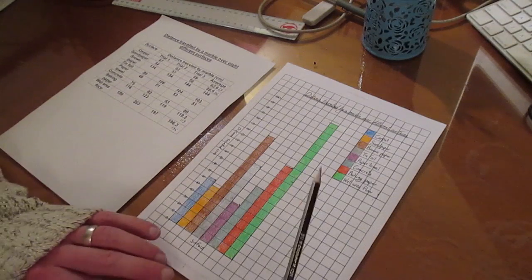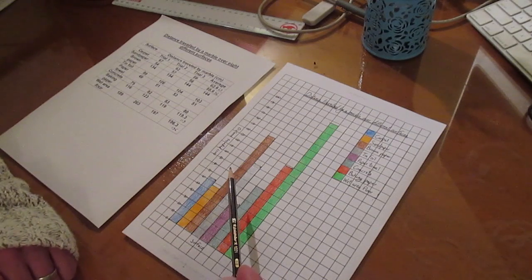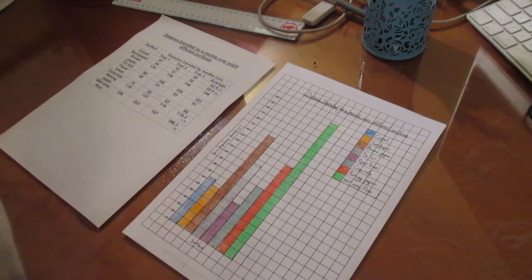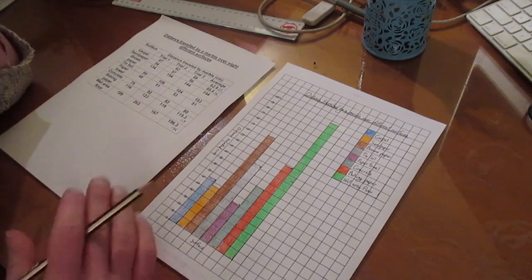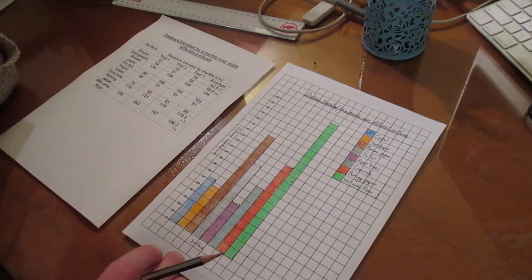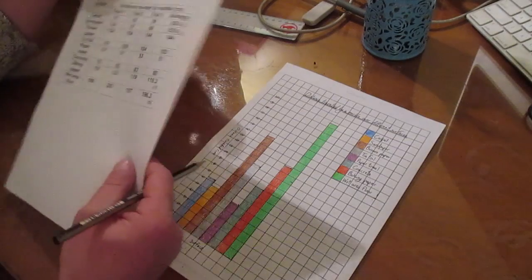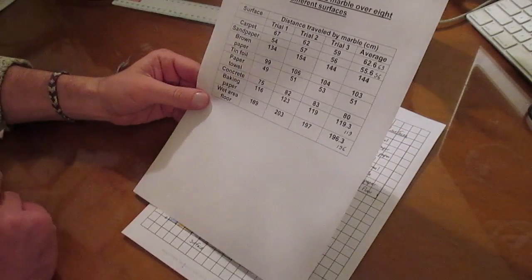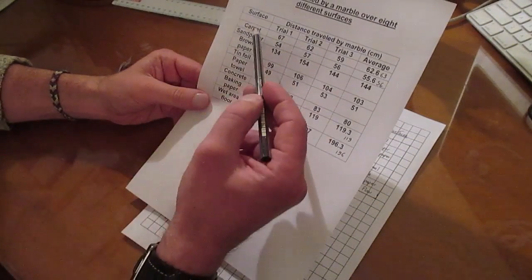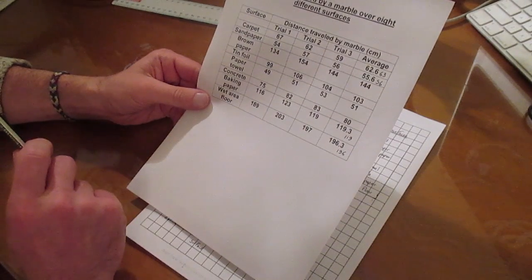Okay guys, I'm just trying to give you a tutorial about how to create a graph. I did start to create the graph and talk you through it, but it was going on for ages, so I've just come in at the end. Basically, when you've got your results like this in your table, this is similar to the marble experiment that we've done.